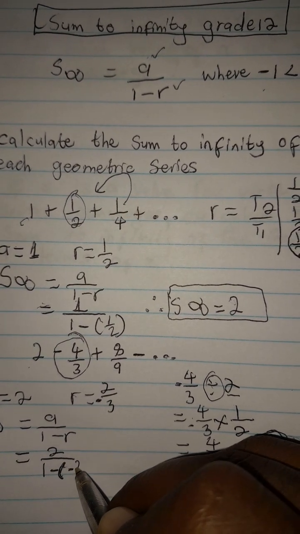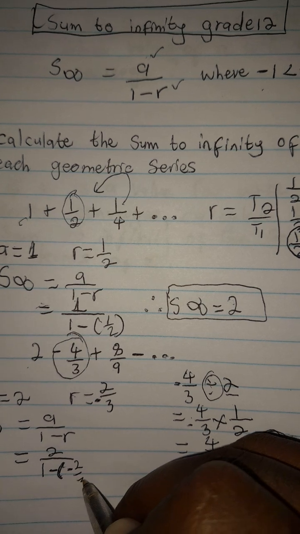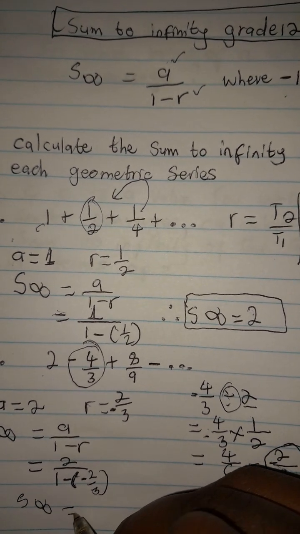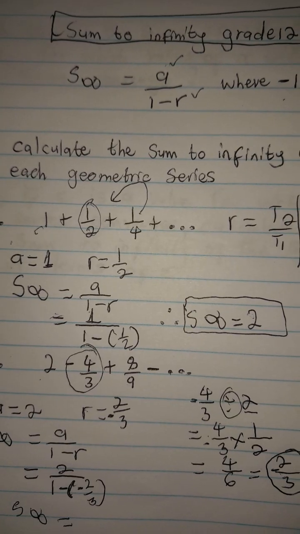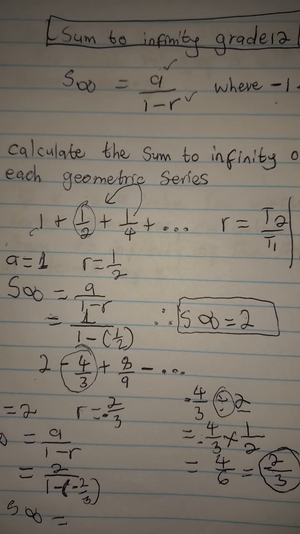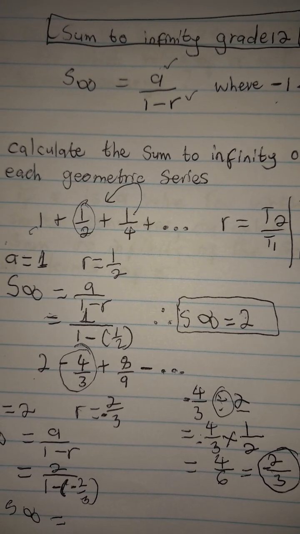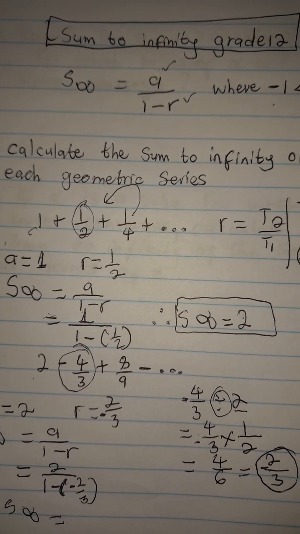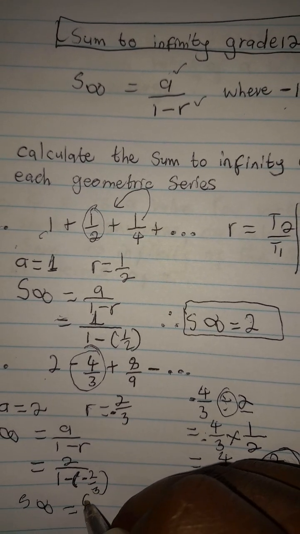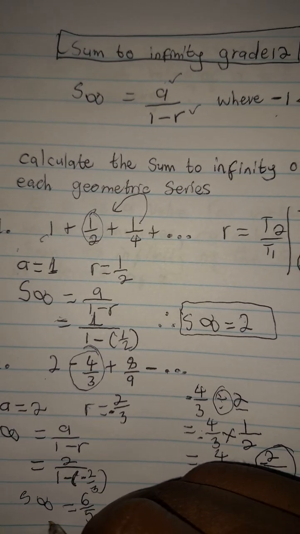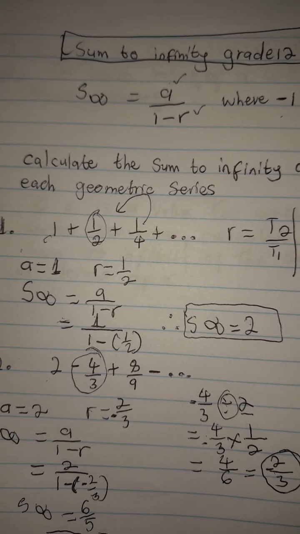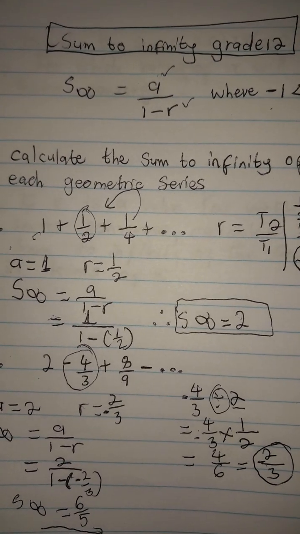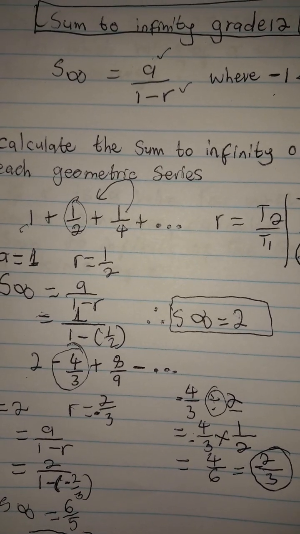So this will be negative 2 all over 3 divided by 3. So what is the sum to infinity? Let me punch the calculator. 2 over 1 minus, open the bracket, negative 2 all over 3. Then that gives us 6 all over 5. So 6 divided by 5 will be our solution. So that's how you can work out sum to infinity, right? When given in terms of numbers.